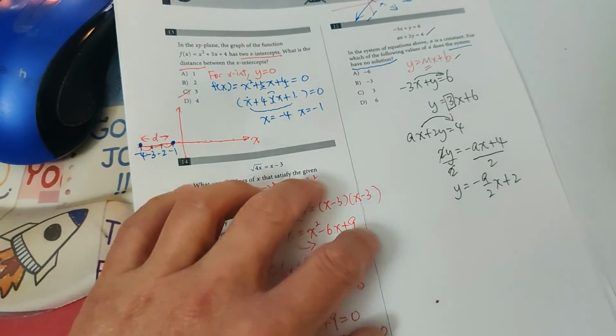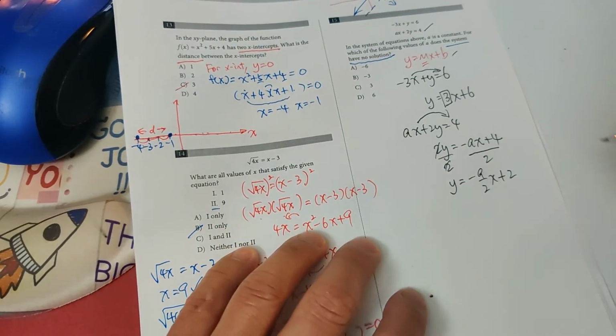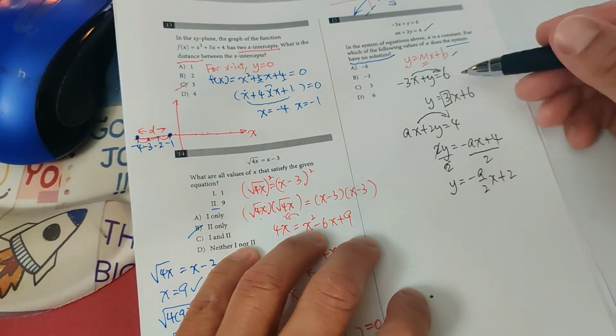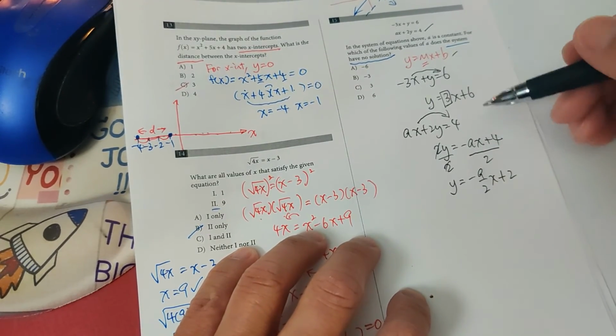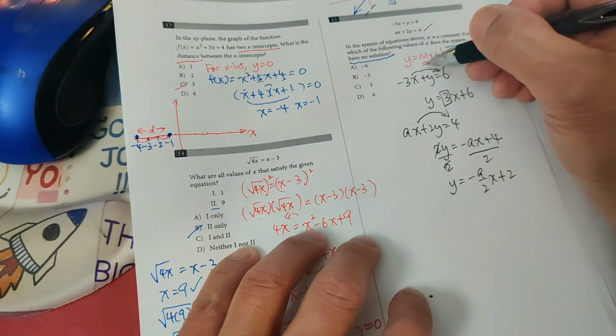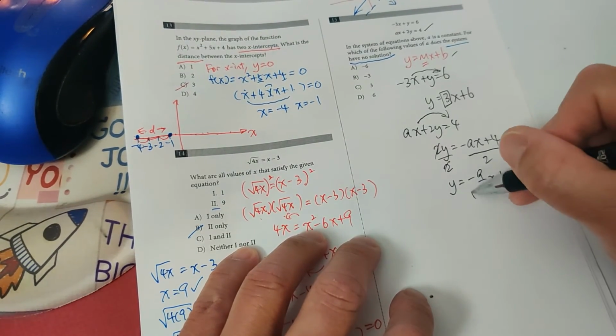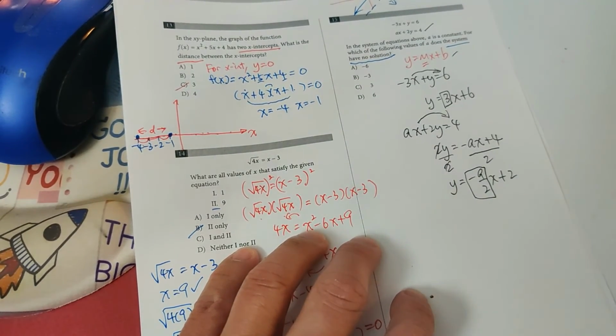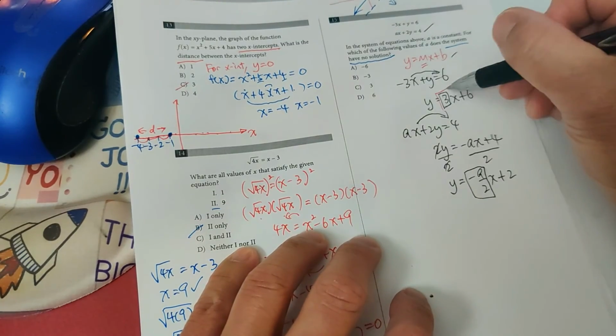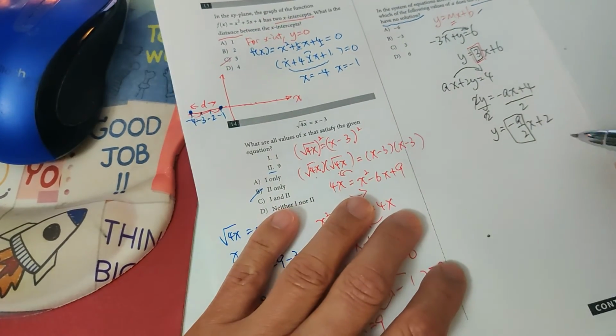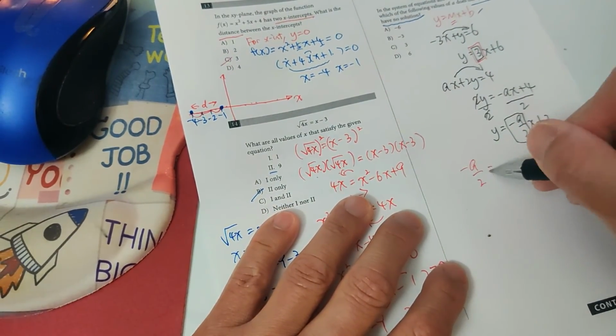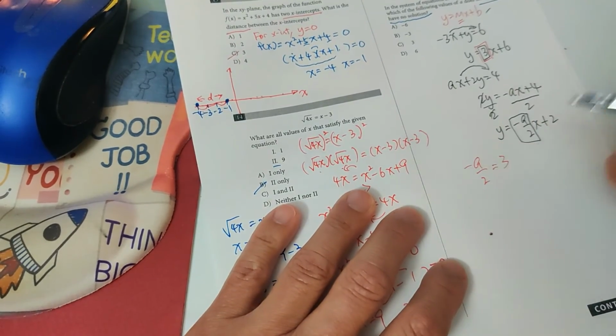So as I said before, to have no solution, they must be parallel. If they are parallel, they must have the same slope. So this would be the same as this. You set negative a over 2 equals 3, and then just solve for a.